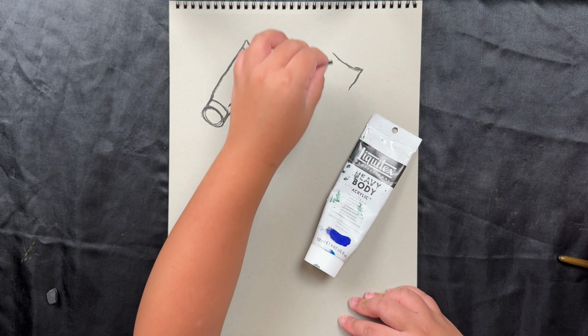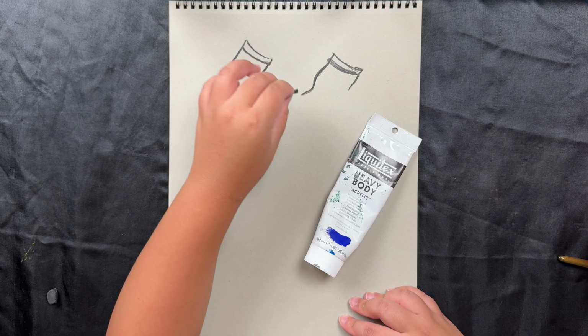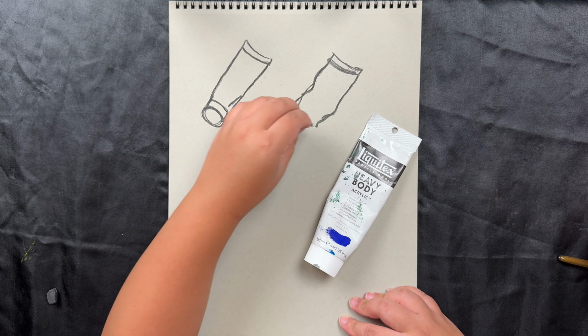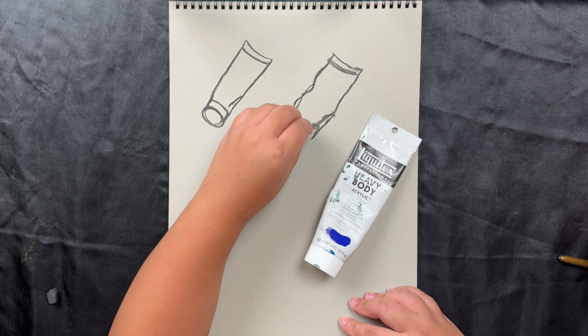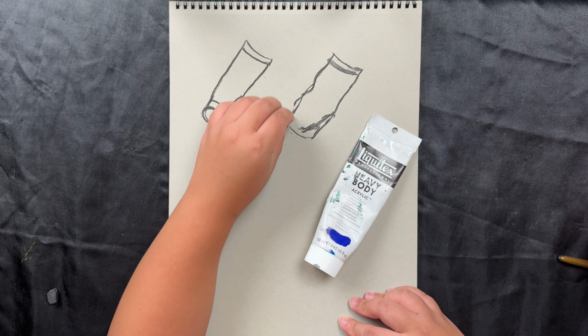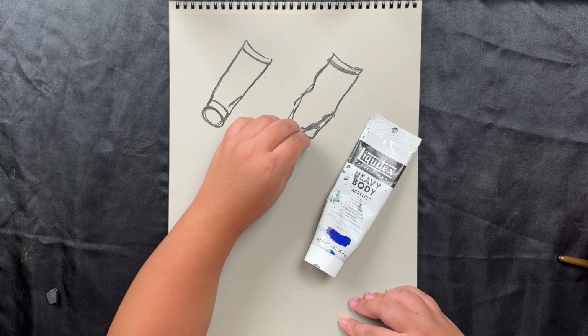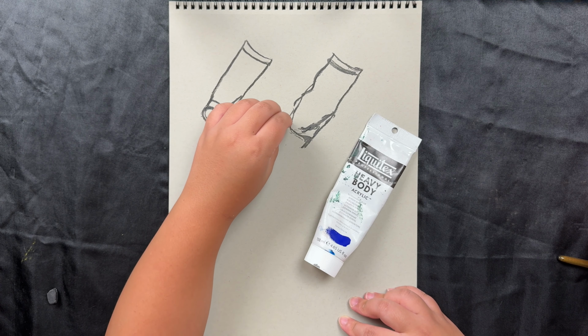Now, next we're going on to gesture lines. These are quick and loose lines. They show motion and they show form. So again, with the figure drawings, those are quick and loose and they show motion. For this, I am going to do the other part of that where it shows form.